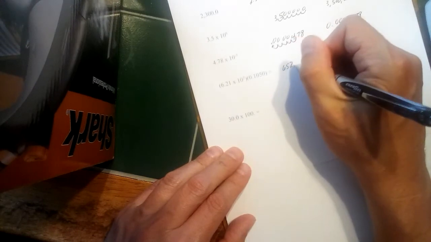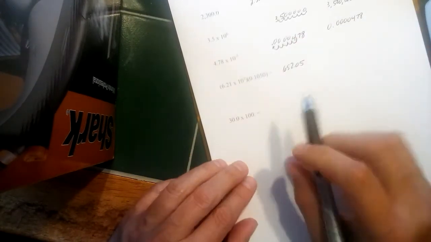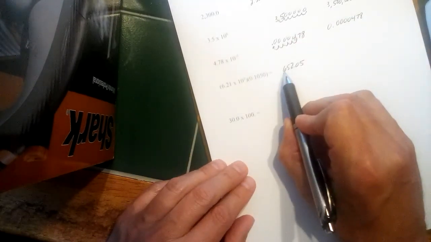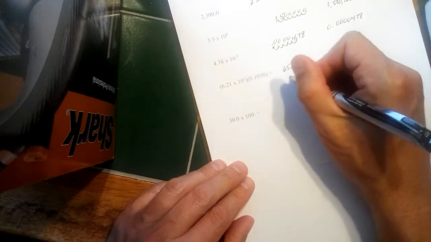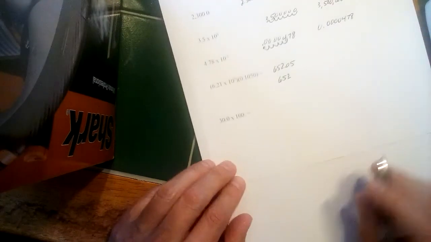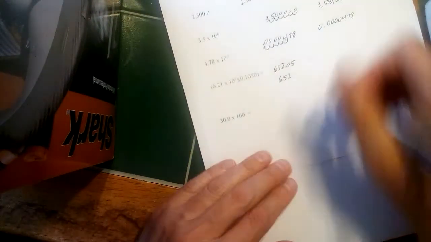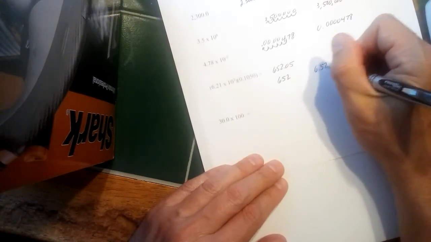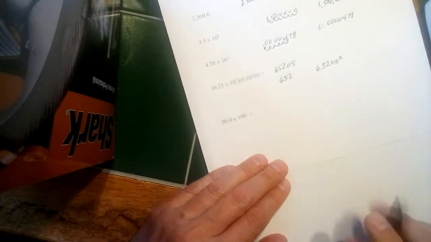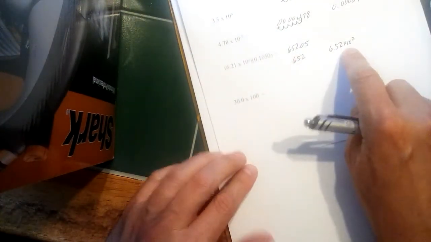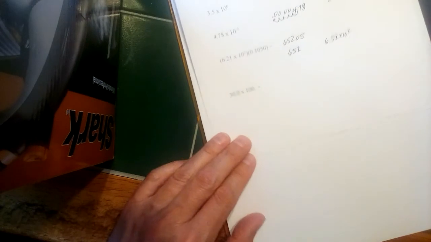is 652.05. Right? But since I can only keep 3 significant figures, I can keep the 6, the 5, and the 2, but I'm going to drop everything else. So that should just be 652. Right? Or if you did want to put it into scientific notation, 6.52 times 10 to the second. Right? Same number, so it's describing all the same information. So it's not like one's right and one's wrong. They're both describing exactly the same thing.